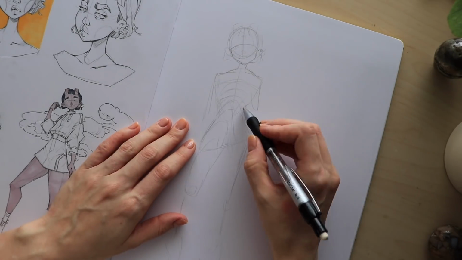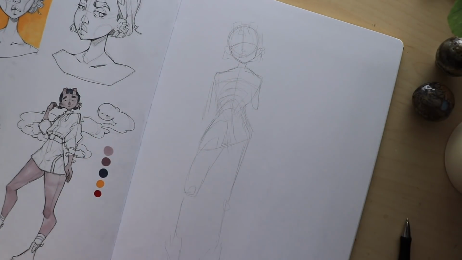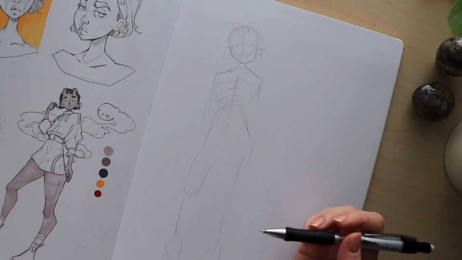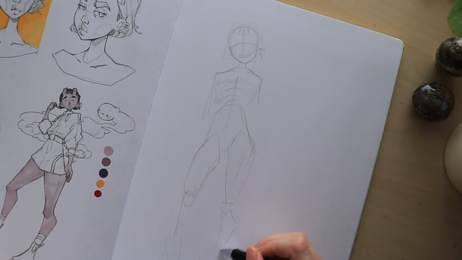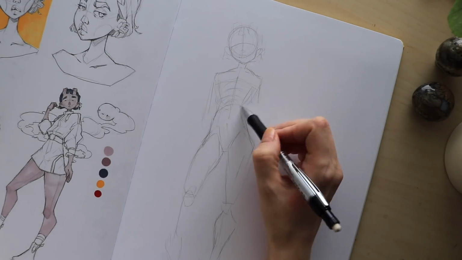And if I had a lot of yellow on her outfit, the power of the yellow in her eyes would not be as significant. So that's why I ended up going with the color scheme that I did.